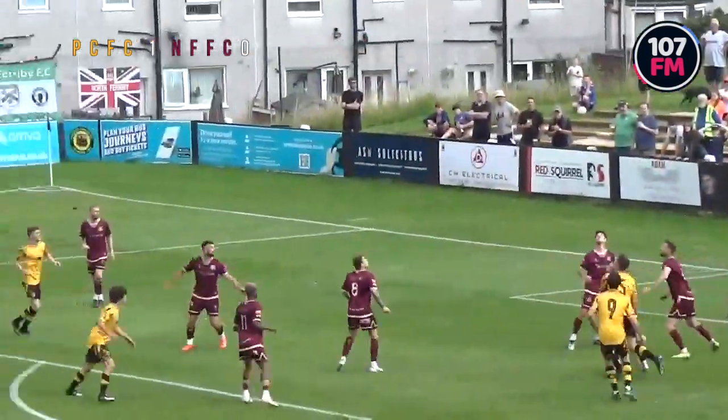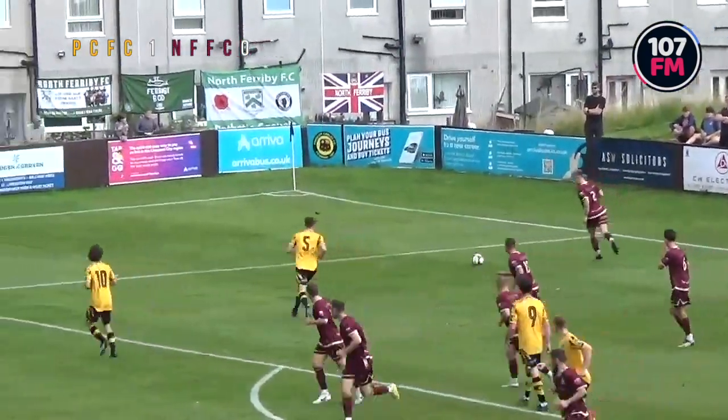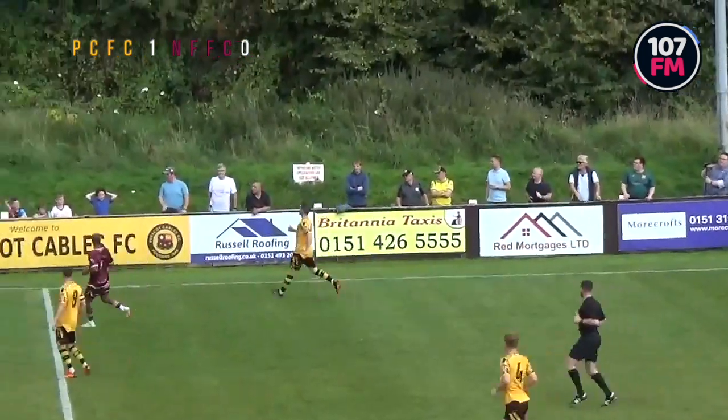Chance comes in from Donaldson. Resolute defending by Ferriby. Tom Corner right in the mix of it right there. And Danny East also back in the mix of it. But very nearly a second for Cables.